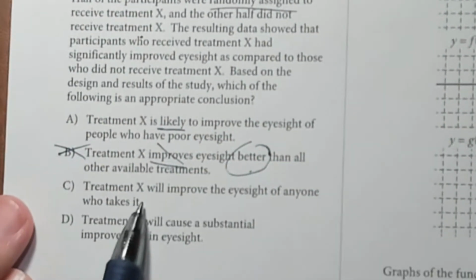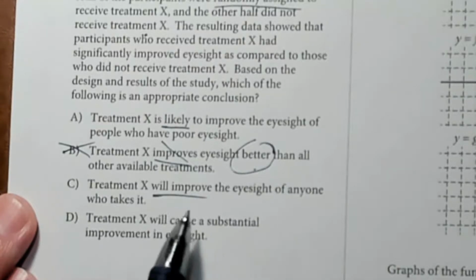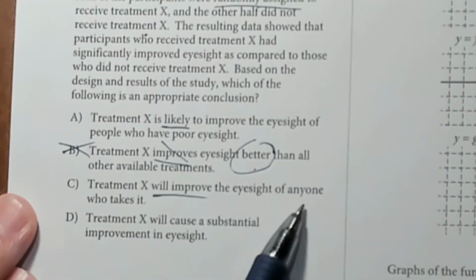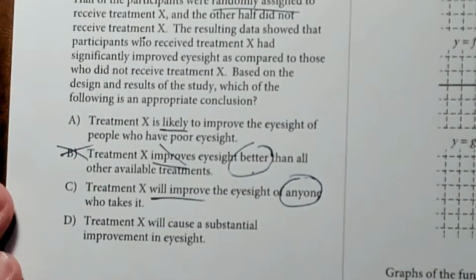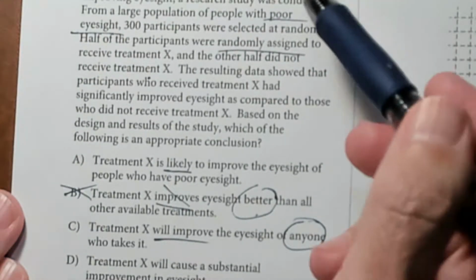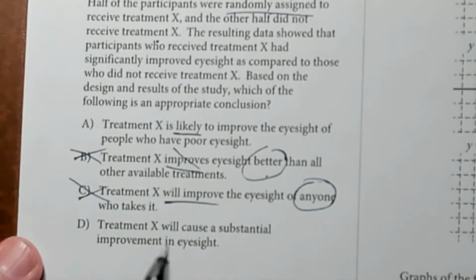Letter C. Treatment X will improve. Again, look how strong that is. Treatment X will improve eyesight of anyone. Well, we didn't test anyone, did we? No. We tested people with poor eyesight. So that one is no good.